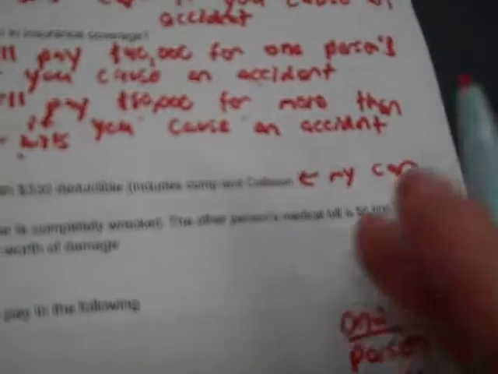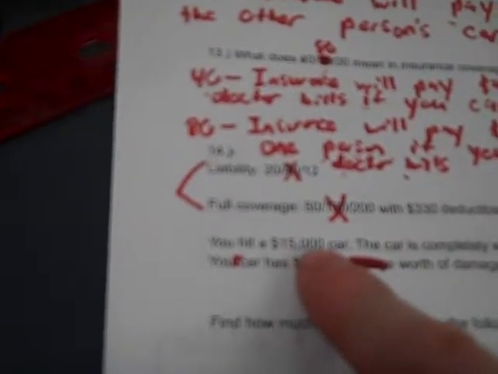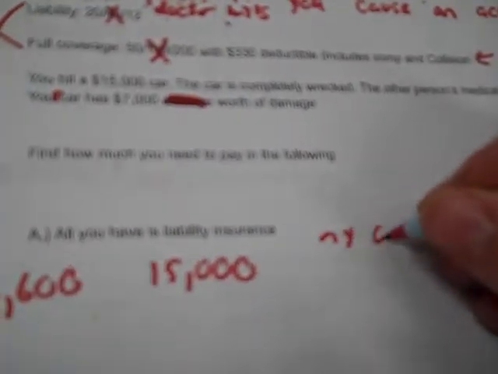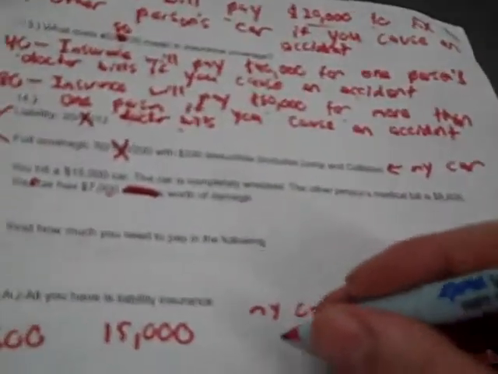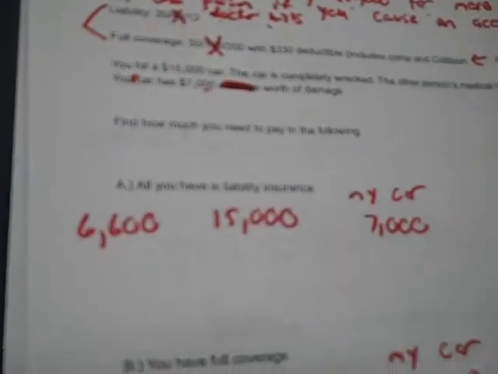Okay, so liability. So first, here's what we need to do. I caused this accident. It's my fault. So we have to worry about the other person first. The other person's medical bills are what I want to focus on first. So $6,600. And I'm going to put that down here too. Now, the other person's car is $15,000. Now, my car is what we worry about last because I caused this. My car has $7,000. Now we see how much is going to be left for me to pay.